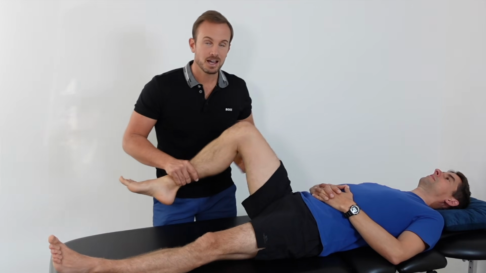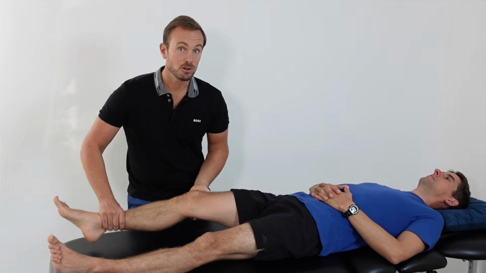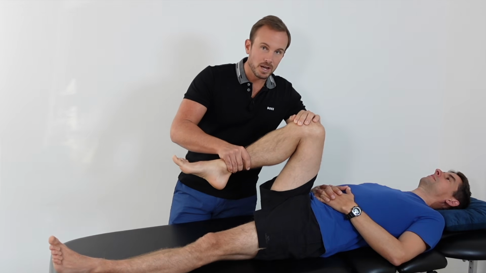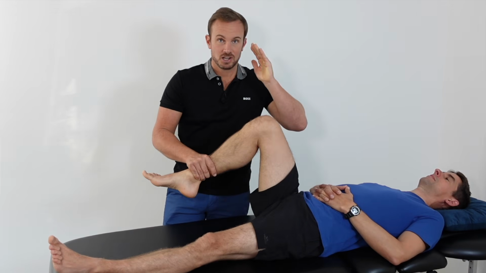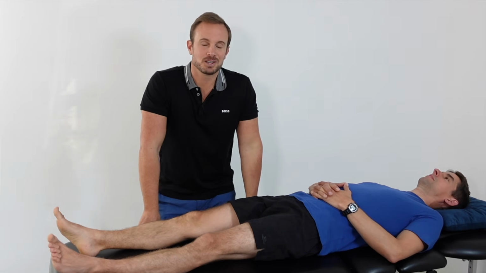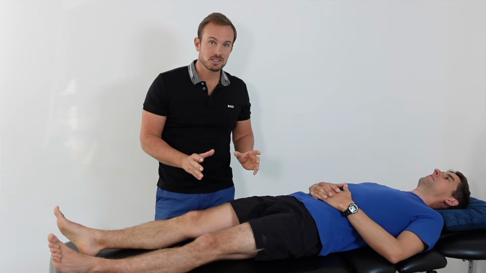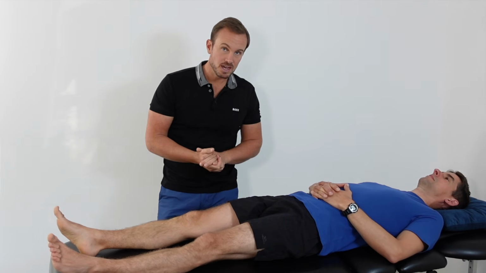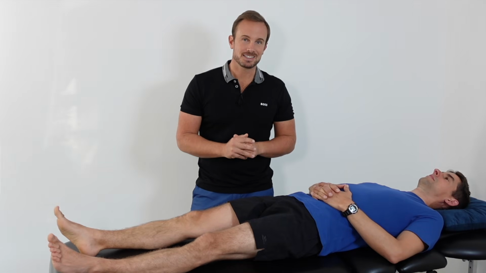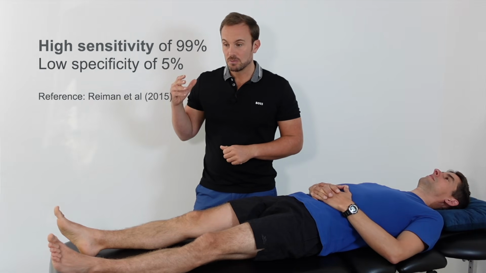pain. However, it's not a very specific test, so that means there are lots of other things that could cause pain in the front of the hip when you do this test, such as labral injuries and, well, osteoarthritis as well, for example. So that makes it a very sensitive test that will be positive if the condition is there, but not very specific because there's lots of other reasons that test might be positive. So its clinical usefulness is somewhat questionable.